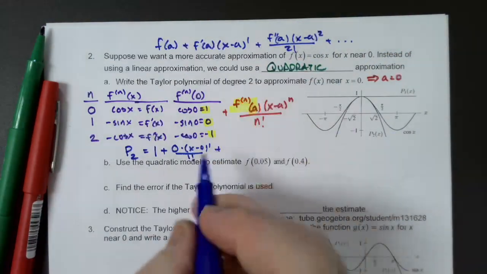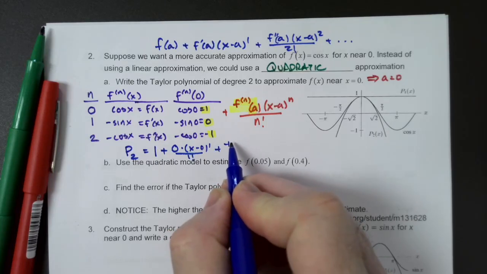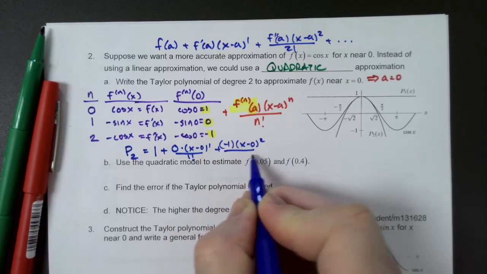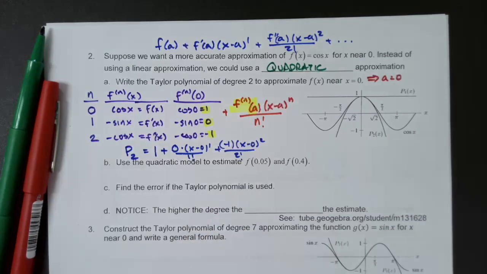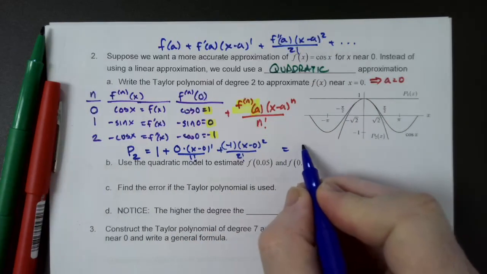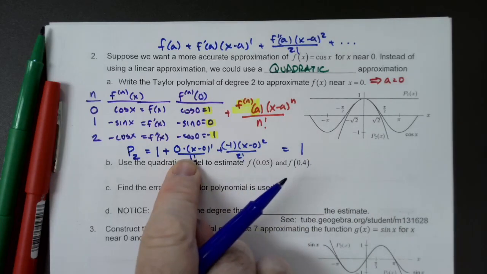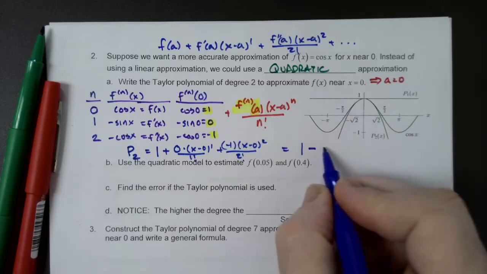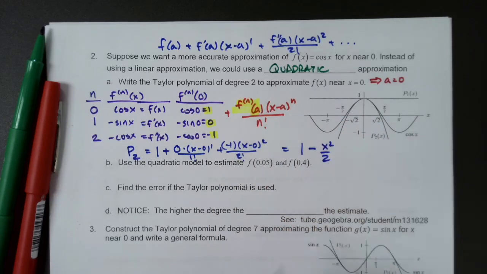So this one, my f double prime, is negative 1 times x minus 0 squared, all divided by 2 factorial. Which simplifies to just 1. This second term goes away, minus 1/2 of x squared, or x squared over 2.